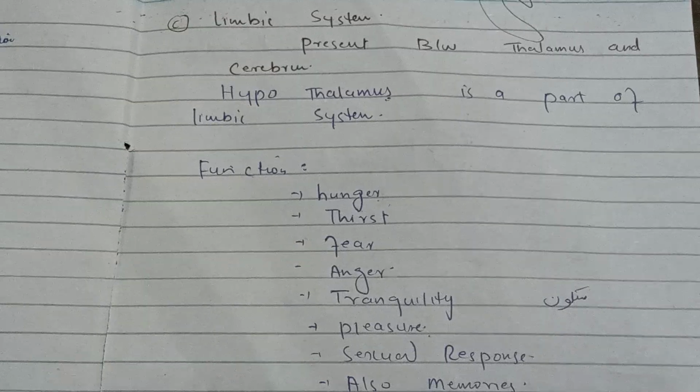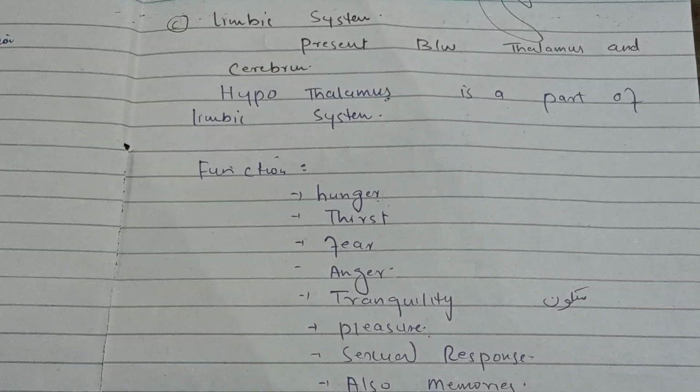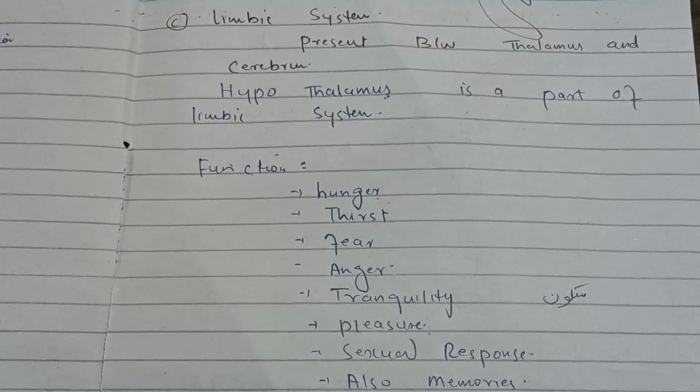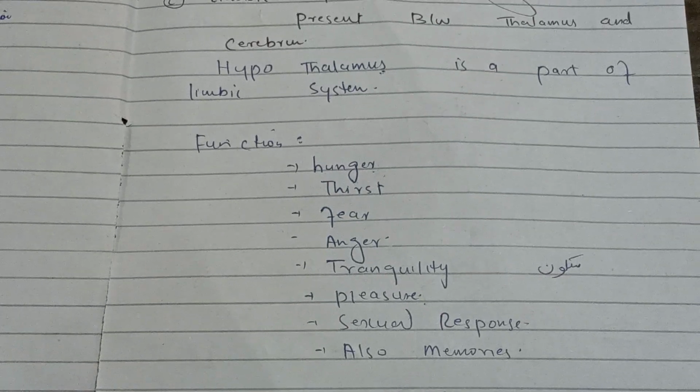This is the simple thalamus. The limbic system is the third part of the forebrain. The limbic system is present between the thalamus and cerebrum. The hypothalamus is part of the limbic system. You studied it in your previous classes. The hypothalamus is a very functional part of the brain. It controls a lot of functions, so in the limbic system we will mainly focus on the hypothalamus. The hypothalamus controls hunger, thirst, fear, anger, tranquility, pleasure, sexual responses, and also some memories. These are all controlled by the hypothalamus.